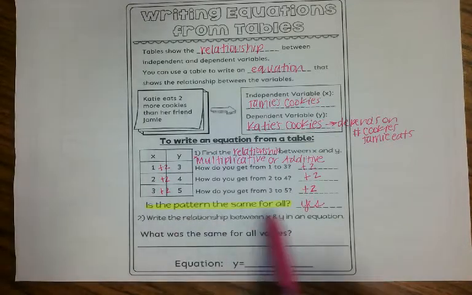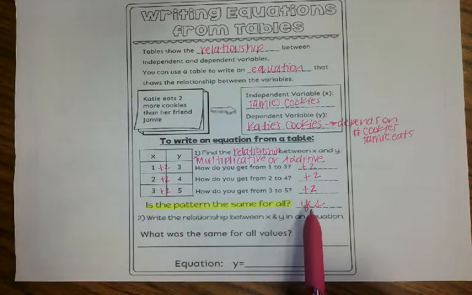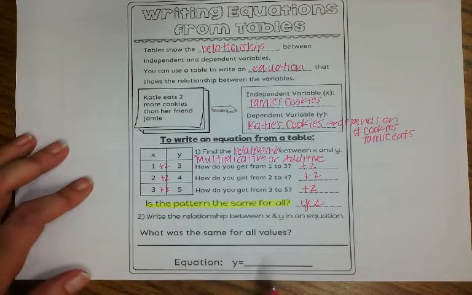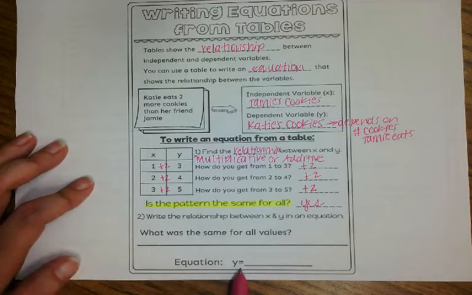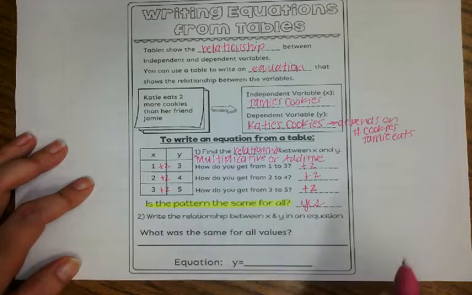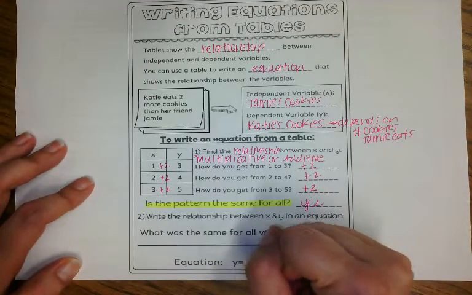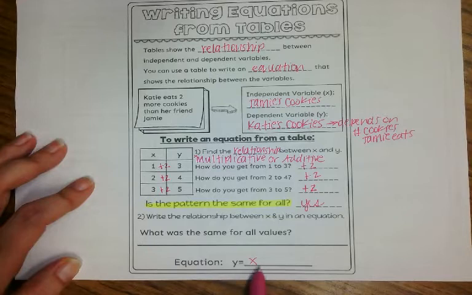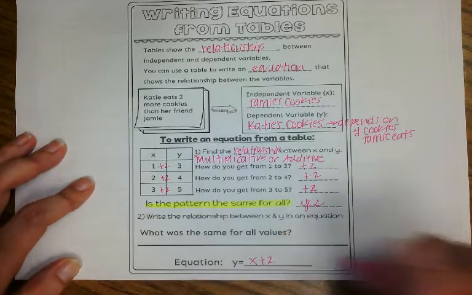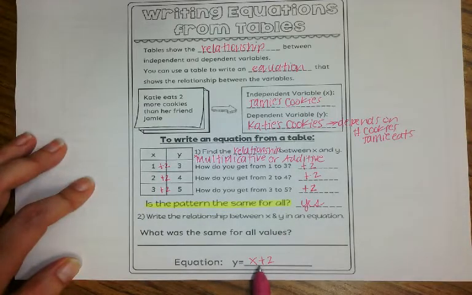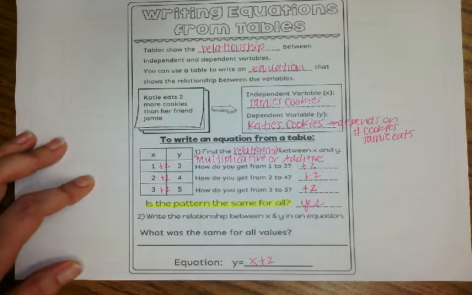Since we could answer yes to this question, that tells us that we can write an equation based on this relationship from this table. Our equations for 2 variable relationships always start with y equals, and then the change that happens to x, and in this case it was x plus 2. So whatever the x value was, plus 2 gives us our value for y.